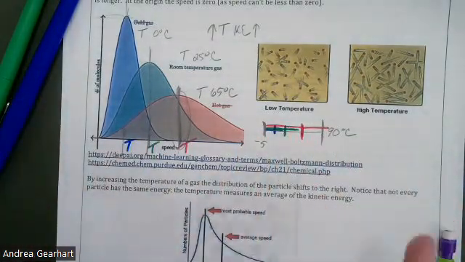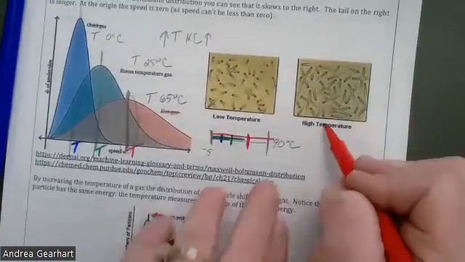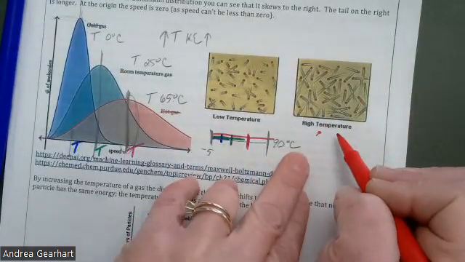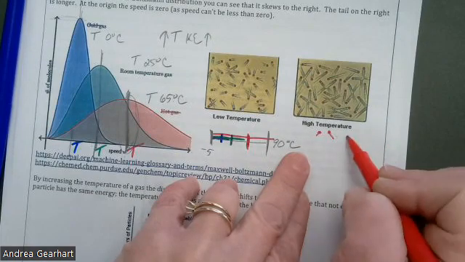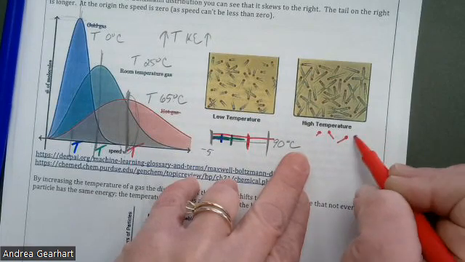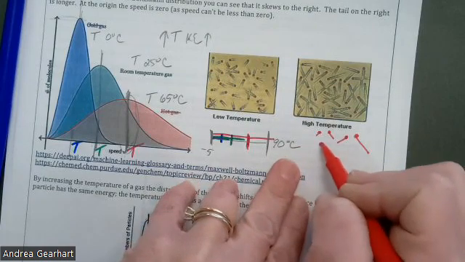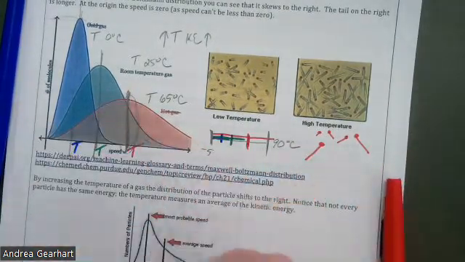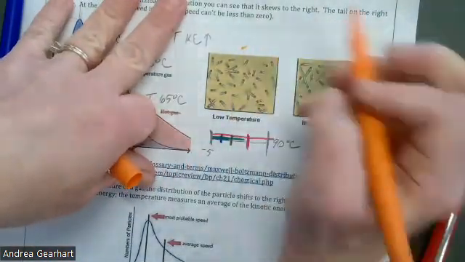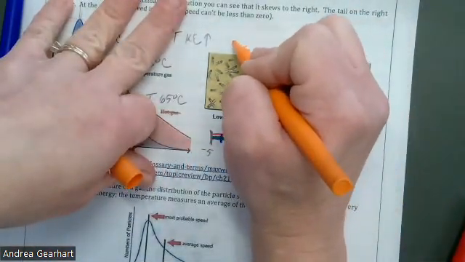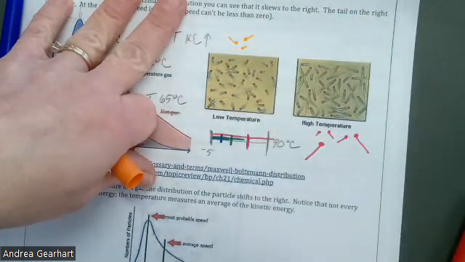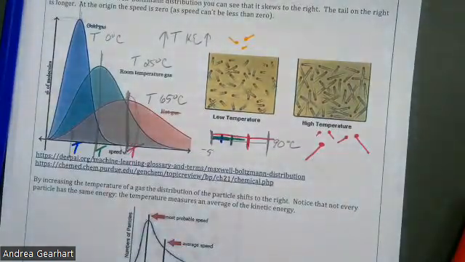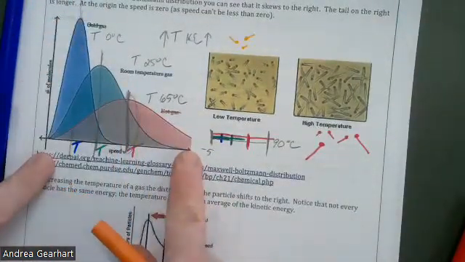And we'll talk about this more. But at a higher temperature, you can have some that are barely moving and some that are really, really moving. At a lower temperature, you have some that are just kind of moving, and then some that are moving a bit more. So the greater the number, the greater the possibilities. That's why we have a greater distribution.